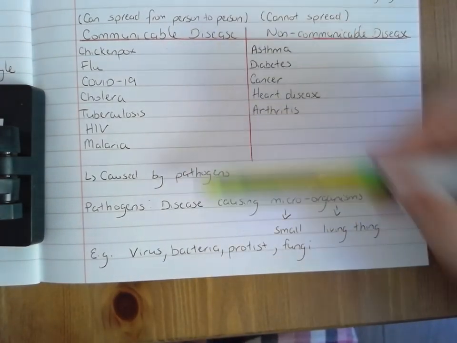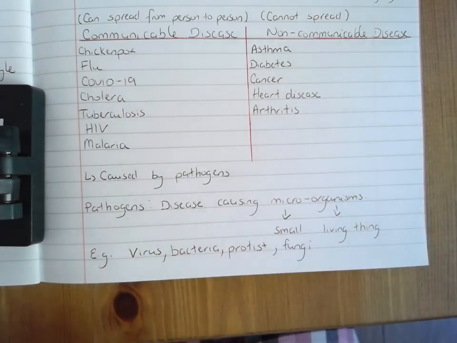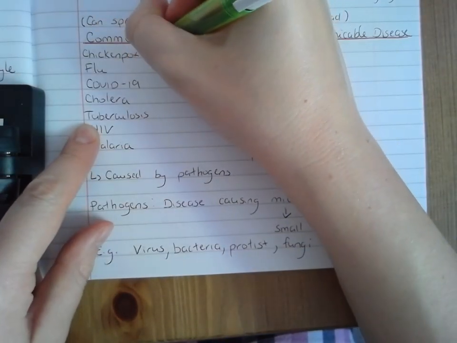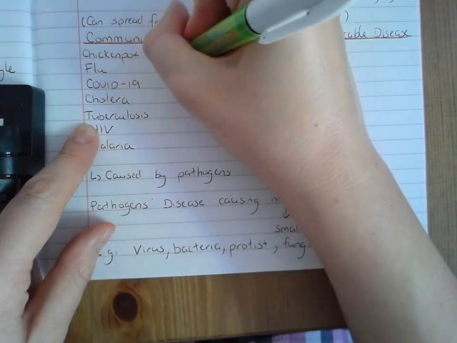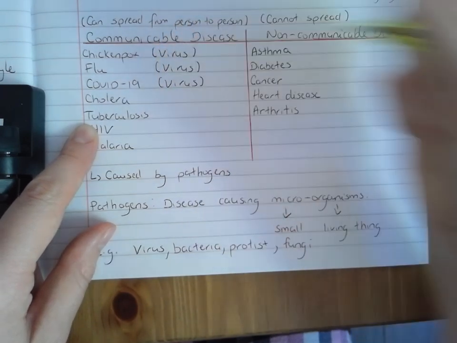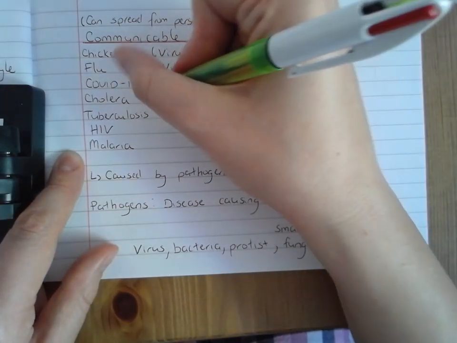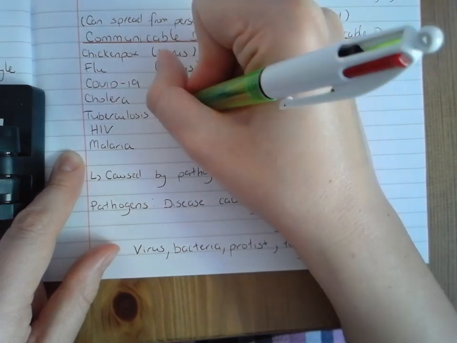So if we go back up and look at a list of diseases, we can see which pathogen causes each disease. So if you had chicken pox, that is caused by a virus. The flu, also caused by a virus. And obviously COVID-19, we know, is caused by the coronavirus. They're all caused by viruses. Cholera, it's caused by bacteria.